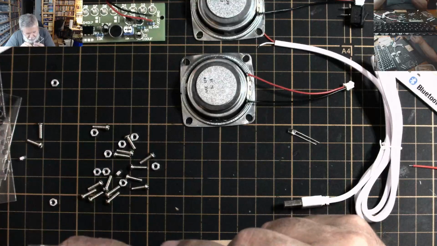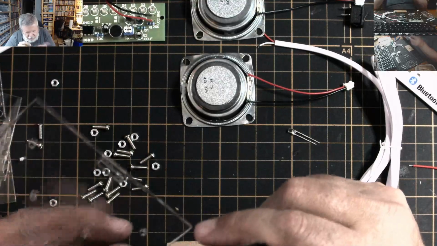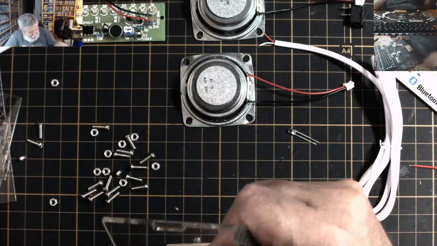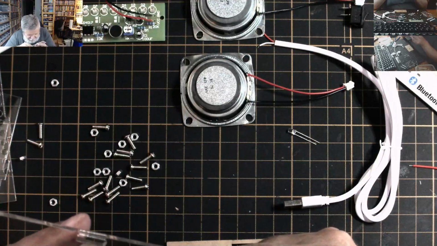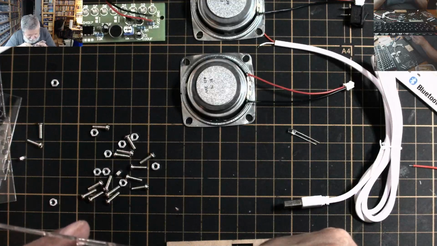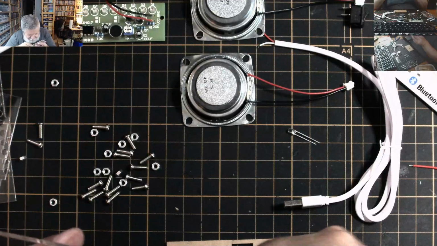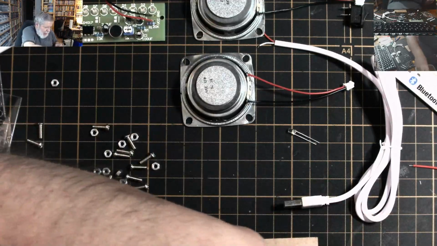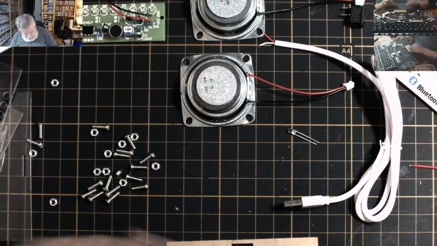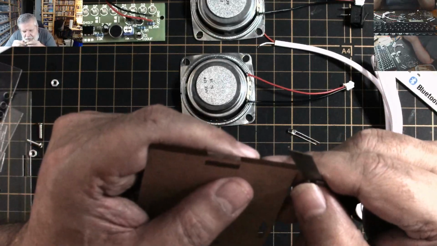Whoops, I forgot the other side one too. There we go. This side.